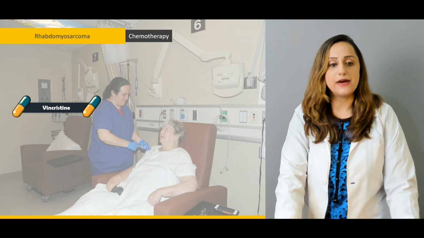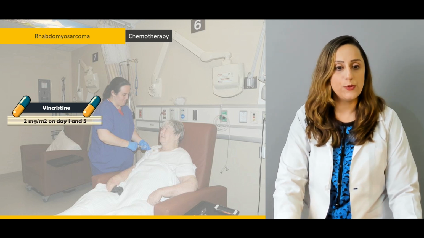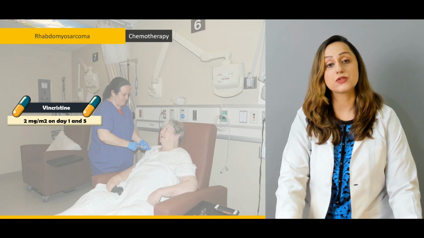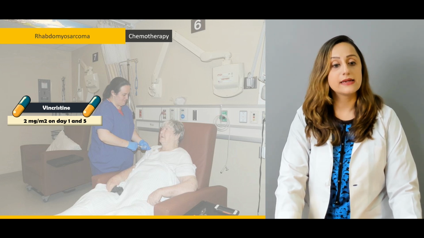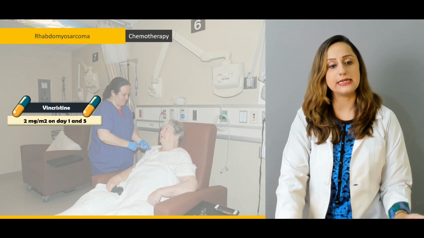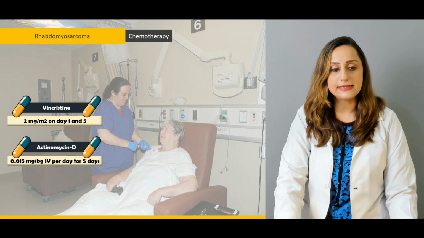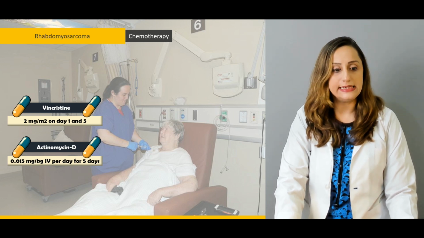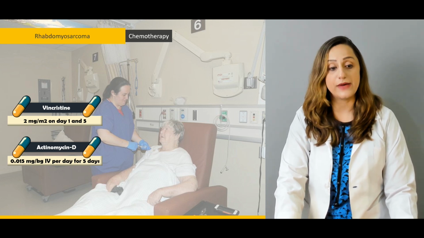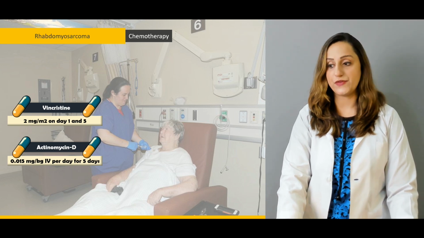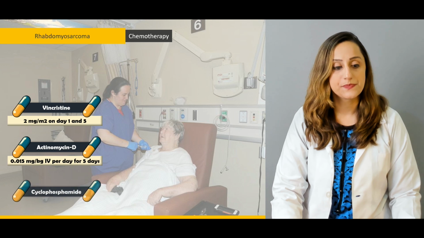Obviously, you're going to give the chemotherapy, that is vincristine 2 milligrams on day 1, followed by vincristine 2 milligrams on day 5 as well. Then you're going to couple it with actinomycin D, that is 0.015 milligrams per kilogram IV per day for 5 days in these individuals.